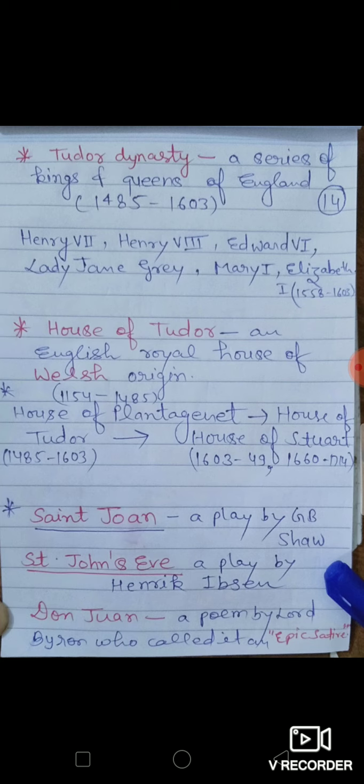Restoration means when the son of Charles I, Charles II, returned from France and took the throne, became the king. So the restoration of monarchy is famously known as the Restoration in English history.